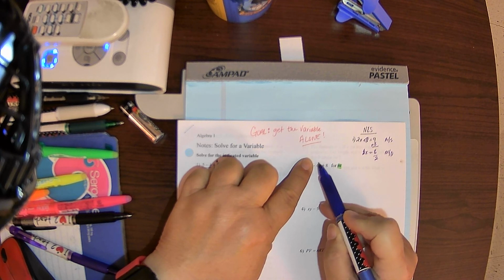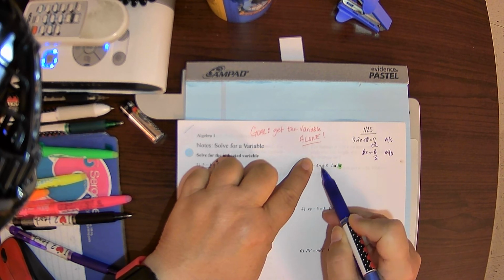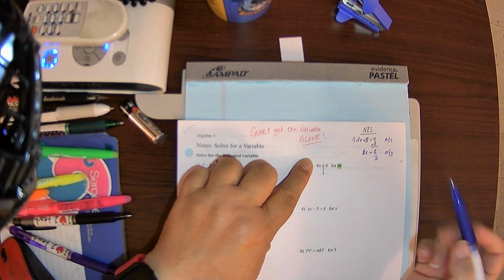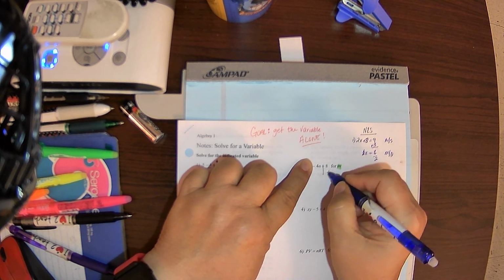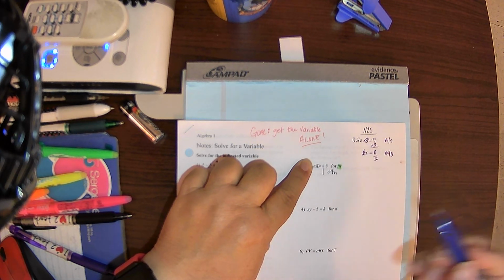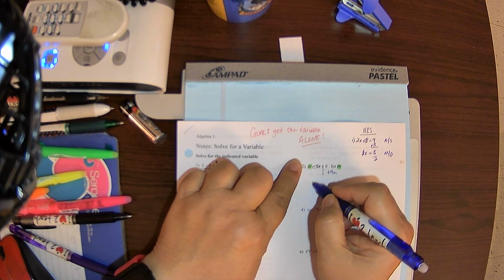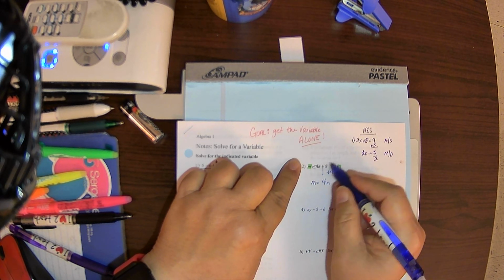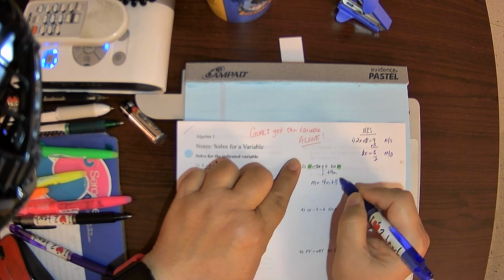Keep in mind we're removing this entire term. I'm not trying to move the 4 from the n, so I'm not using division. I'm trying to move the whole thing, so I've got minus 4n, and to get rid of that, I'm going to add 4n to the opposite side. That is now a 0 here. M equals, always write your term with a variable first, and then I have a positive 8.